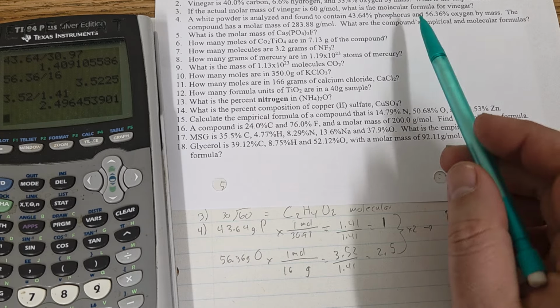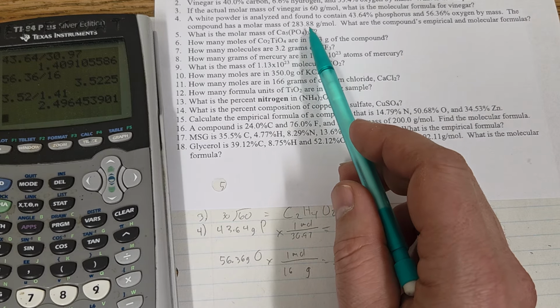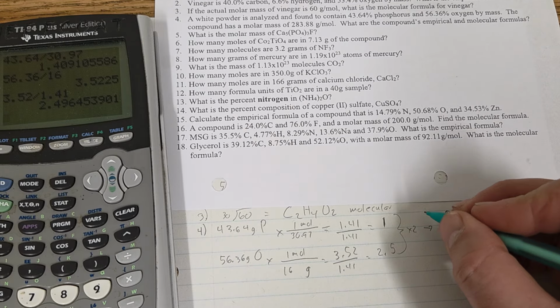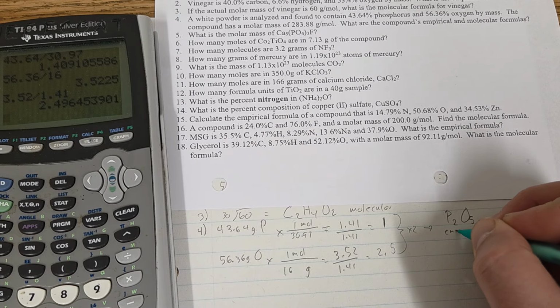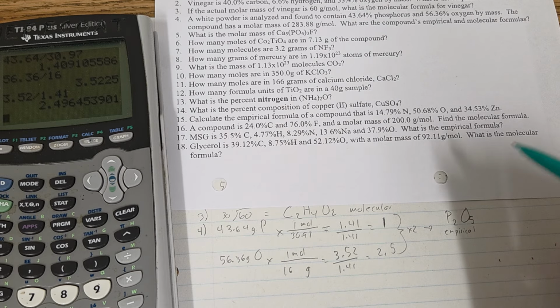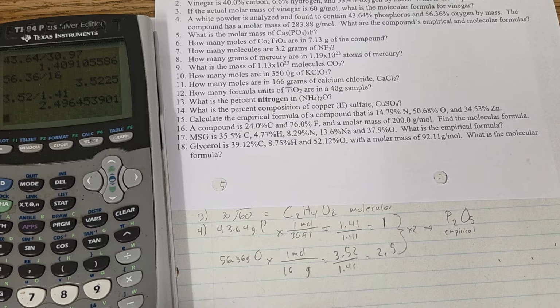Now, it says that it has a molar mass of 283.88. So does P2O5, that's our empirical formula, have a mass of 283.88? Let's take the mass of phosphorus times 2 plus the mass of oxygen times 5.